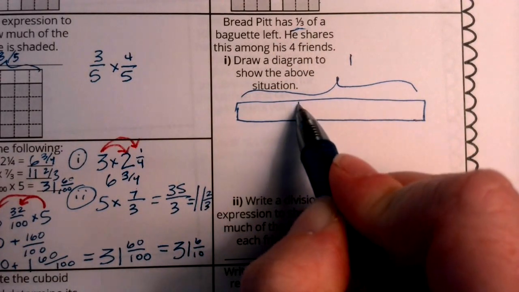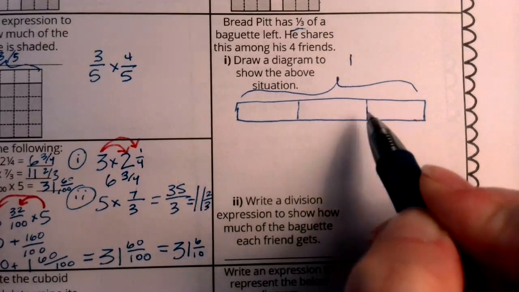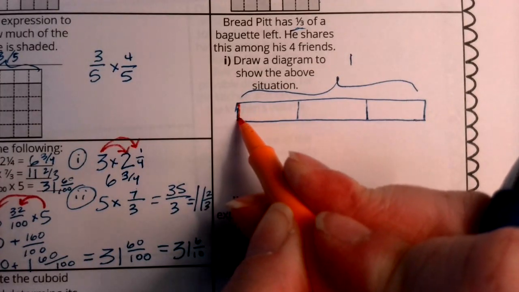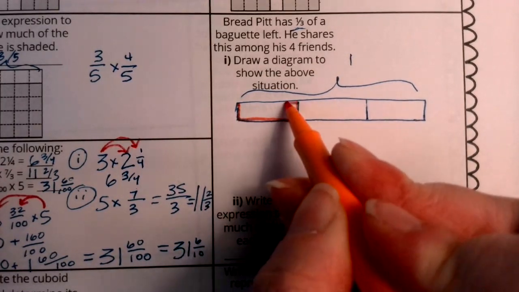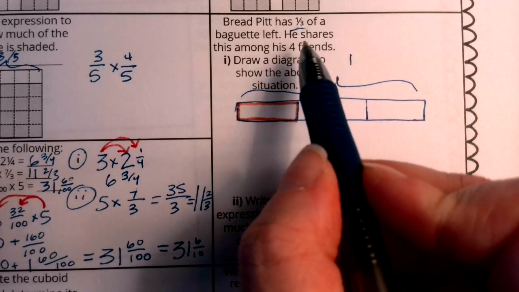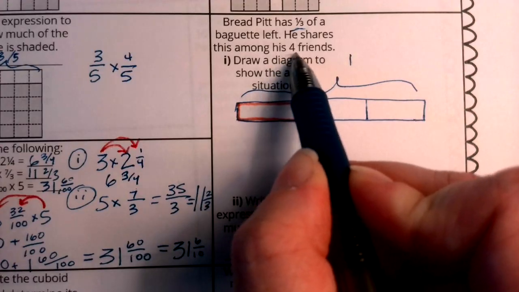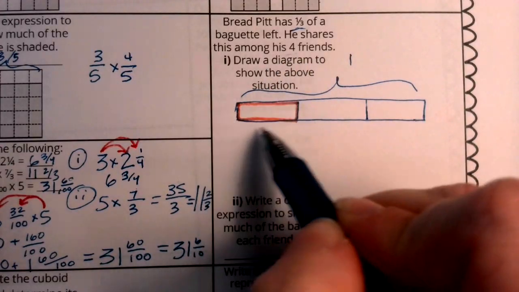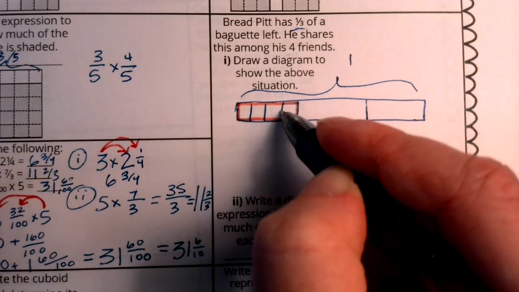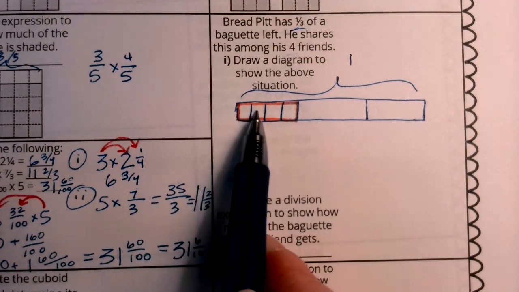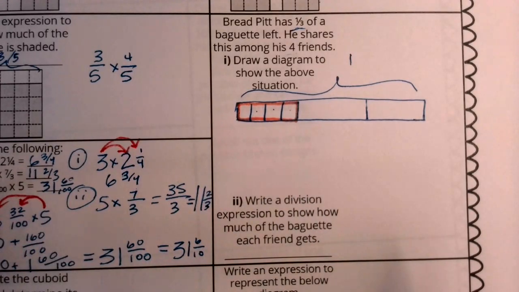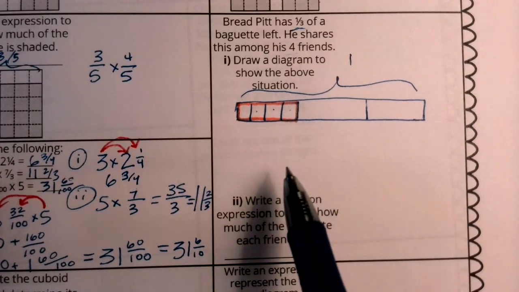So I'm going to go ahead and separate this to show that really, boys and girls, this was the portion that he had left. This was a third of that baguette. That's what was left. Now, he was feeling generous and he decided to share that among how many friends? Four friends. So this 1/3 of a baguette needs to be divided further into fourths. So we have friend one, friend two, friend three, friend four. And that is a diagram to show the above situation. We have finished part one.